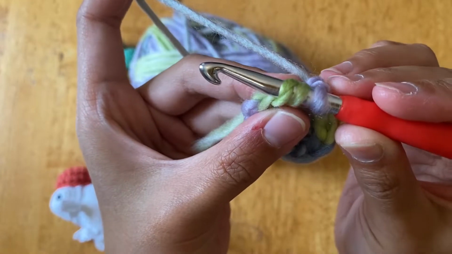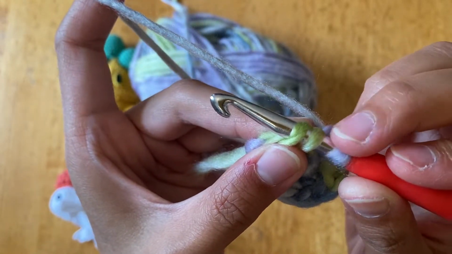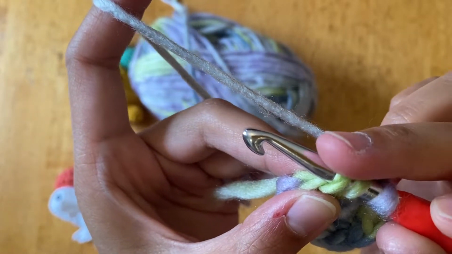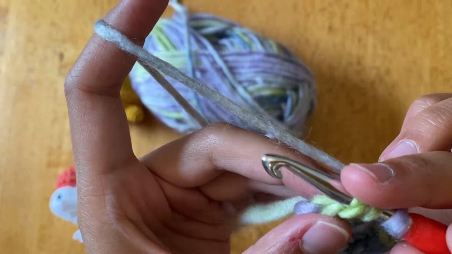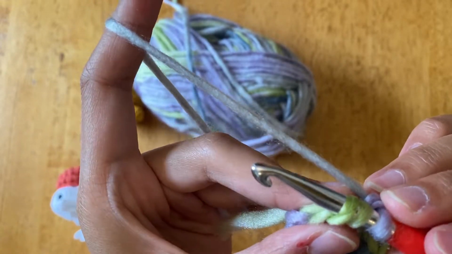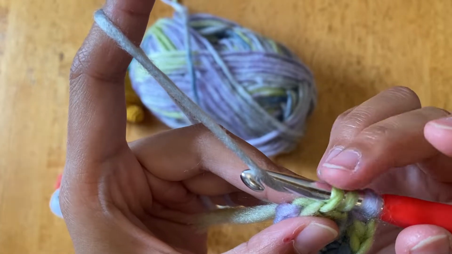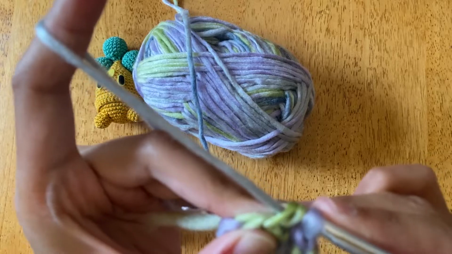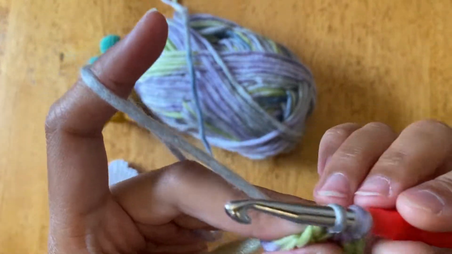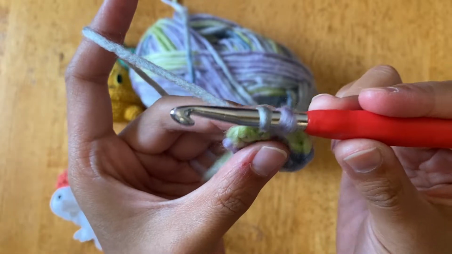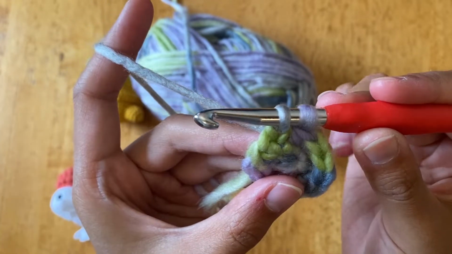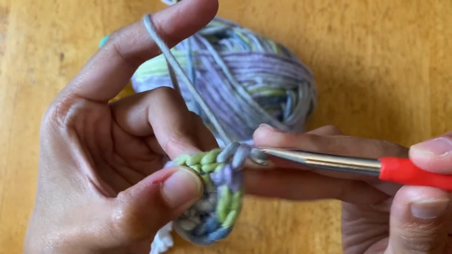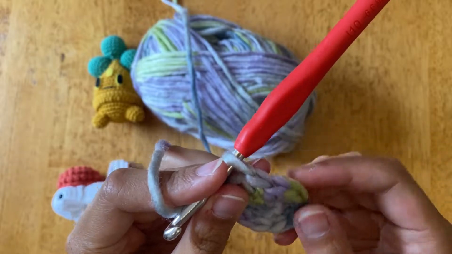Now I have 3 total loops on my hook. One was the original one that I had just as my working loop. The next 2 loops are the front loops, or the next 2 stitches that were in my round. All right, so now I'm going to yarn over and pull through only those last 2 loops. I won't pull it through the 3rd. Now I have 2 loops on my hook instead of 3. From here, I'm going to yarn over and then pull through both loops, completing my invisible decrease.